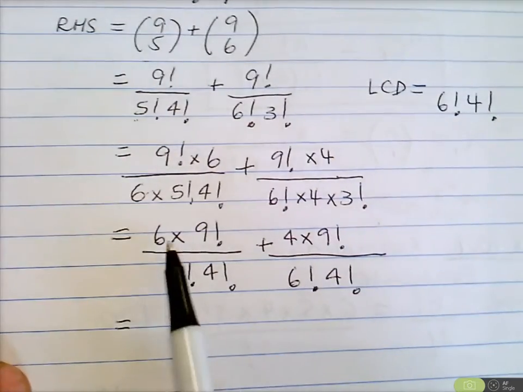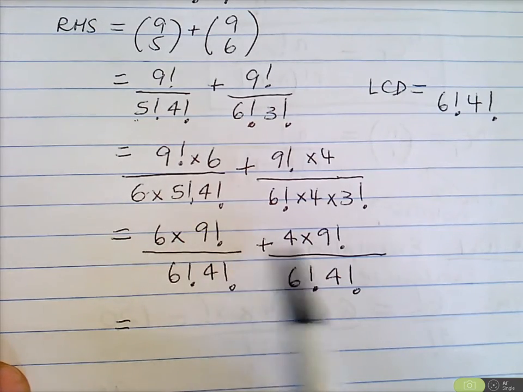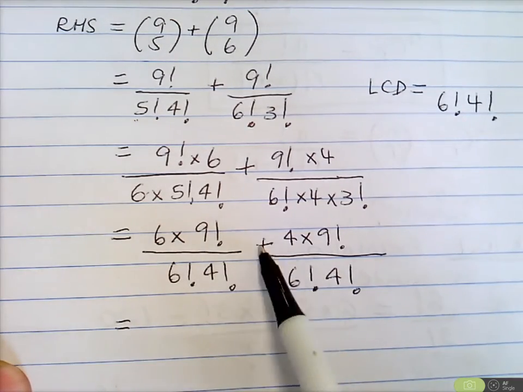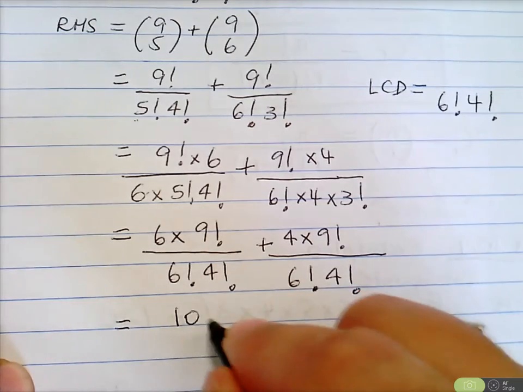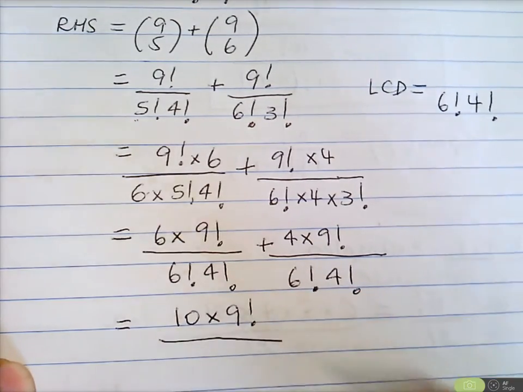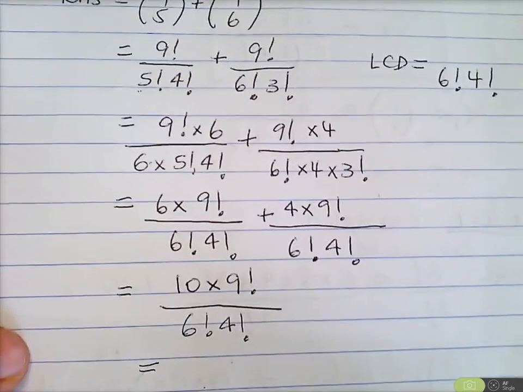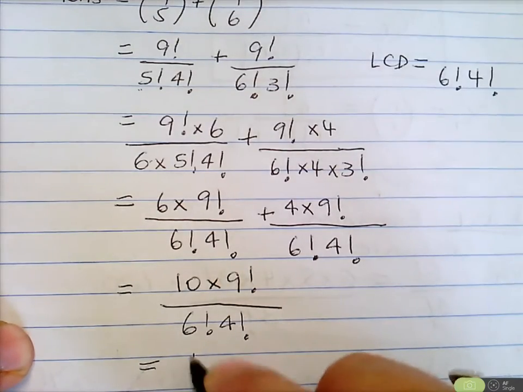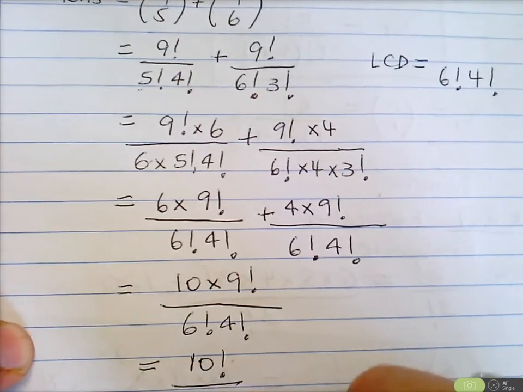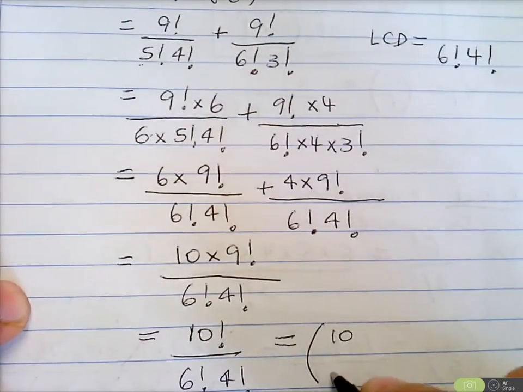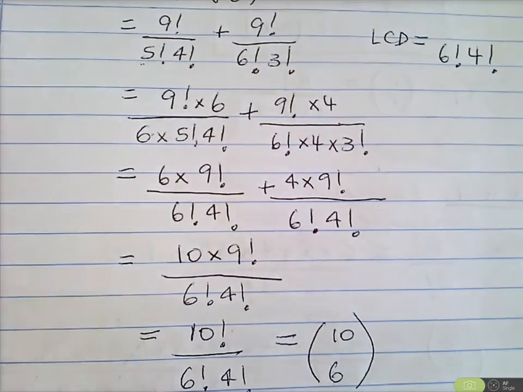Now, girls, these are like terms. 6 lots of 9 factorial plus 4 lots of 9 factorial are 10 lots of 9 factorial. Does that make sense? Now we're talking algebra. So it's 10 lots of 9 factorial over 6 factorial, 4 factorial. Now what's 10 times 9 factorial? It's 10 factorial over 6 factorial, 4 factorial, which happens to be 10 on 6, or 10 on 4, but they want 10 on 6.